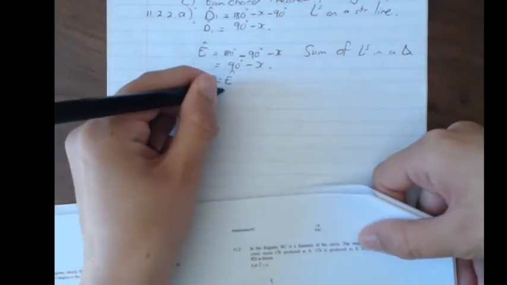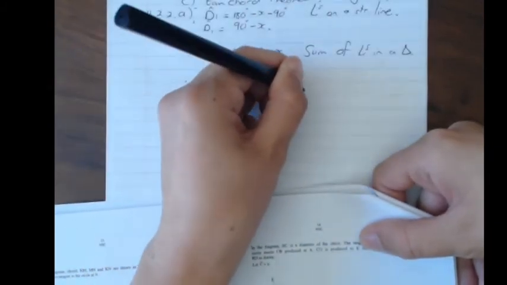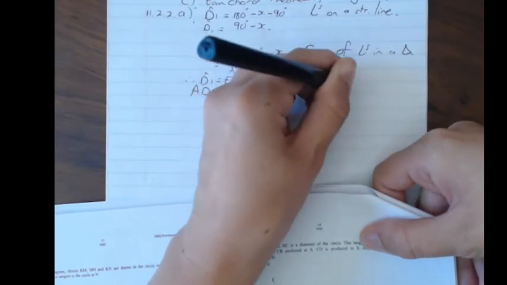AE and AD, because they are sides opposite equal angles. So AD will be equal to AE because they are sides that lie opposite equal angles.